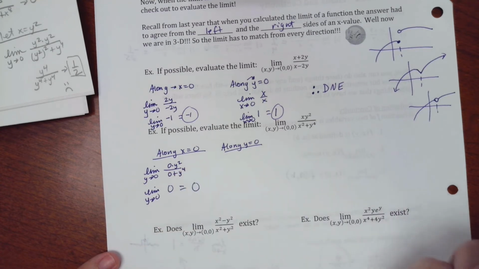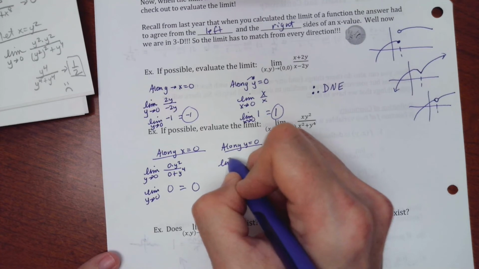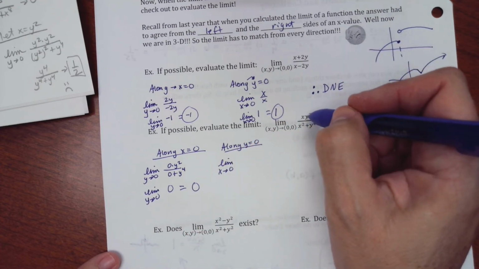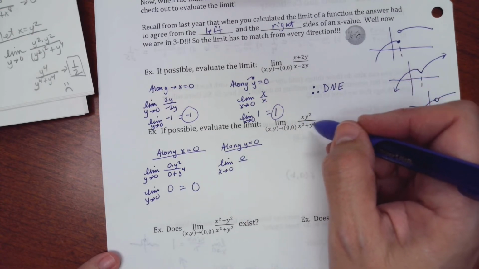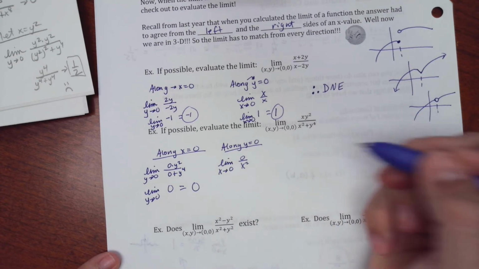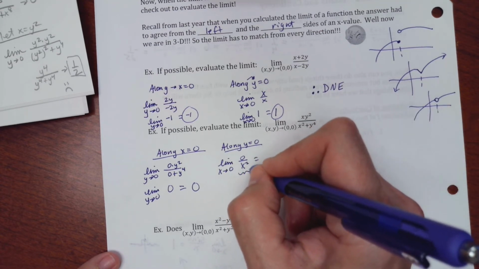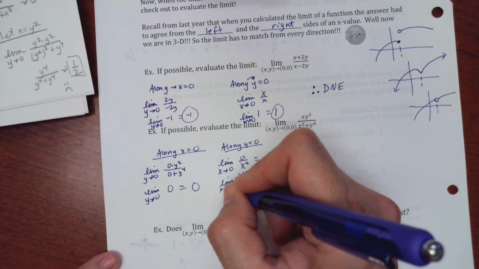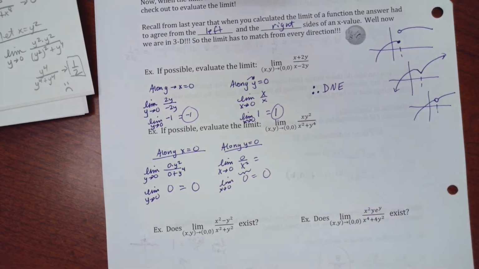So my answer is 0. Same thing over here. Along y equals 0, with x going to 0, I get 0 on top and x squared on the bottom, and 0 over x squared is 0. So I get the same thing. Okay, those matched, but we can't just try any old thing.